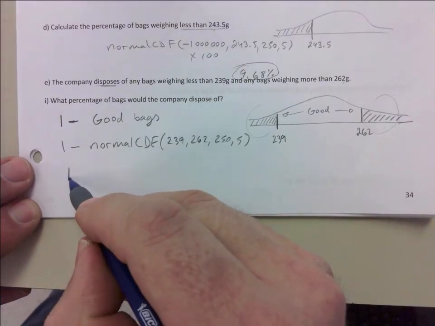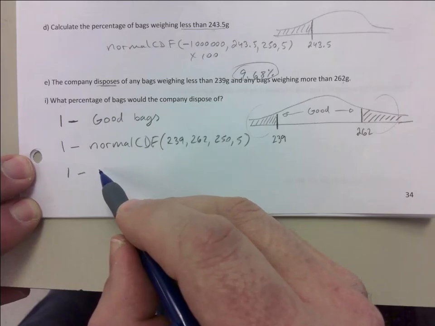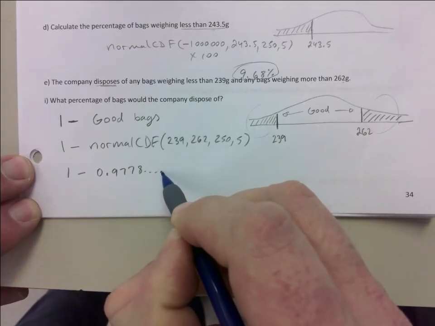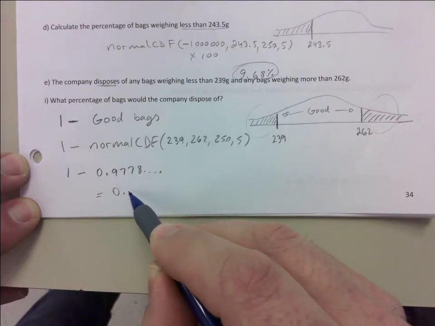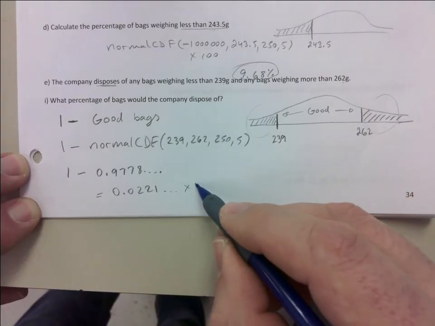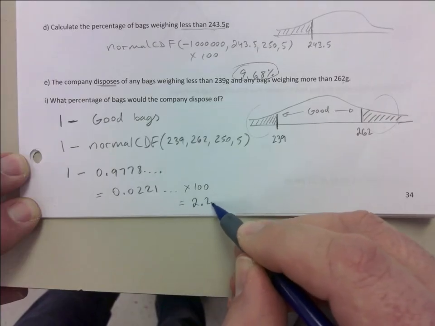This is 1 minus 0.9778 something. That leaves you with 0.0221. Multiply it by 100, that's 2.21%.